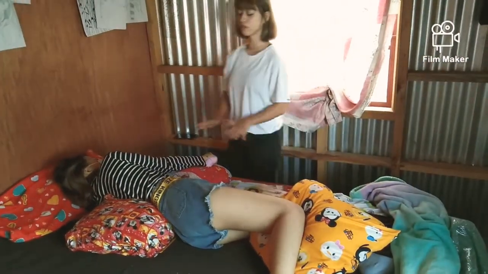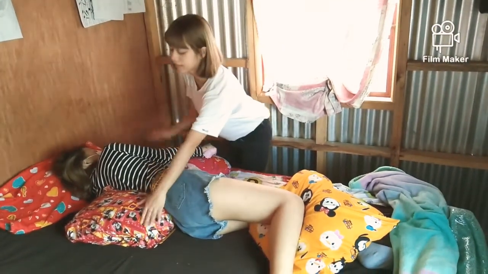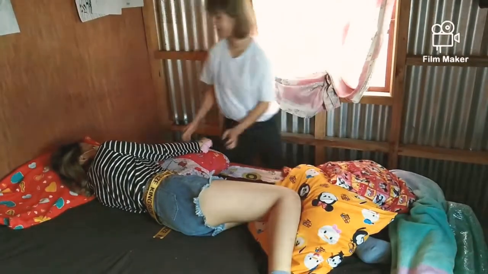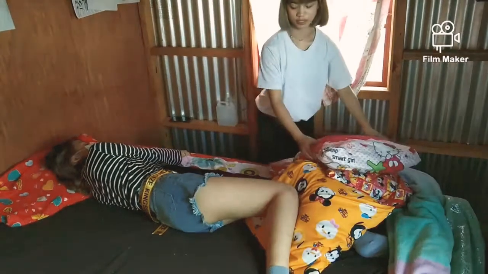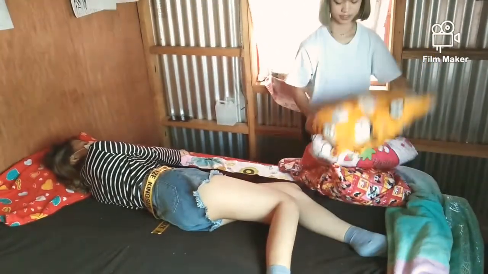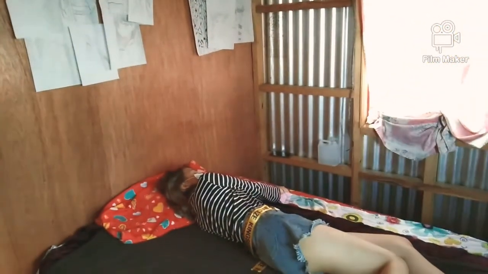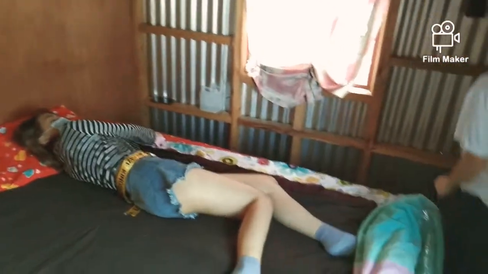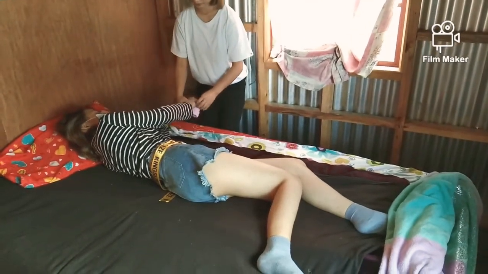Okay, I'm going to remove all the pillows. I'm going to start here at the back. Next, here, and then here. And for the handrail, we're going to remove it.